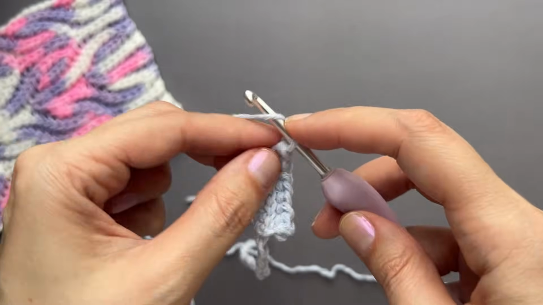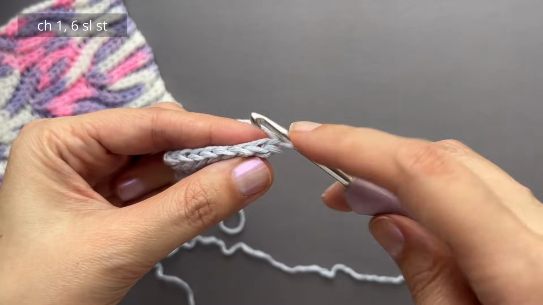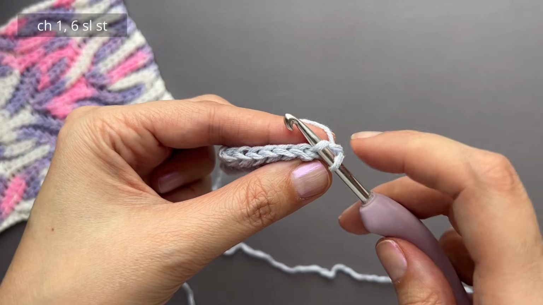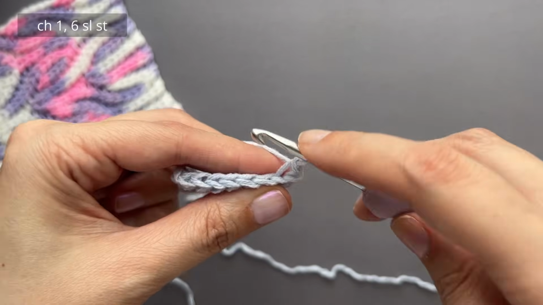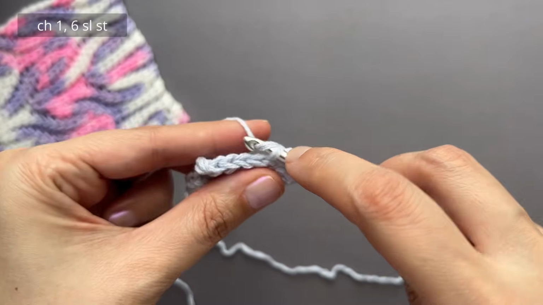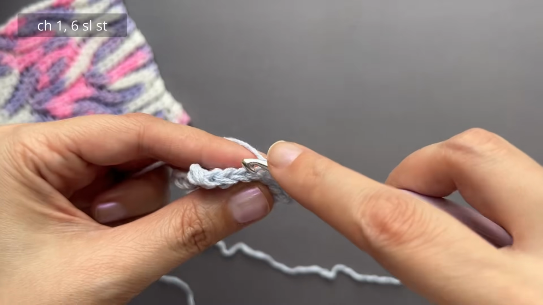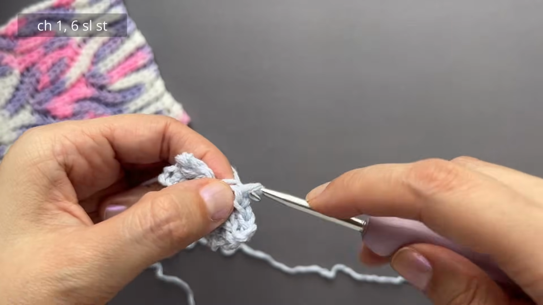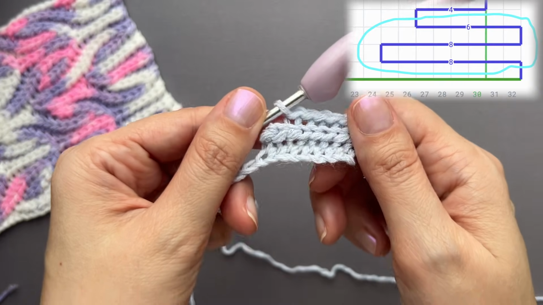Make a turning chain, turn your work, and start the next segment, which is 6 regular slip stitches. Once again, I start in the second chain from the hook, working into the back loop only. 1, 2, 3, 4, 5, 6. And look at that!